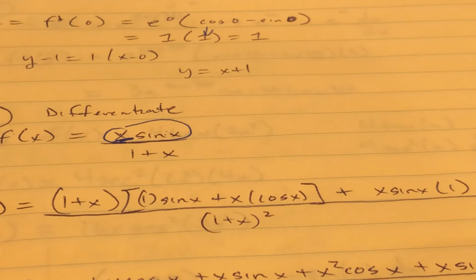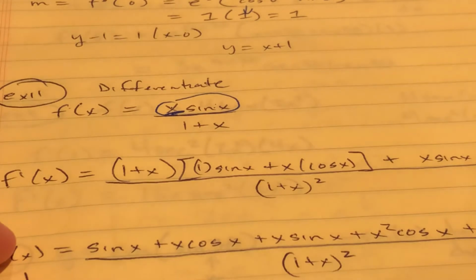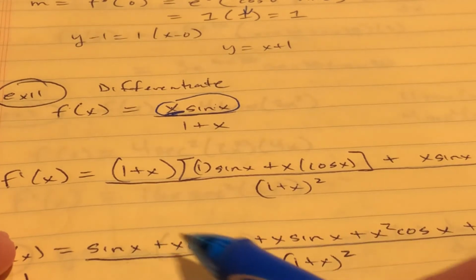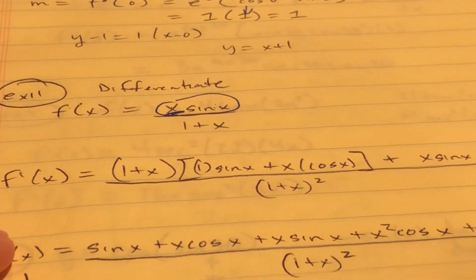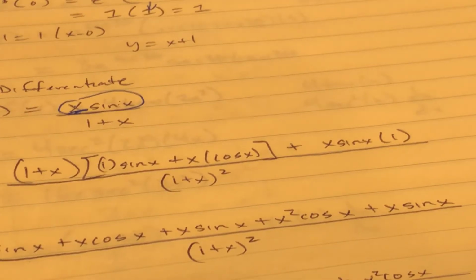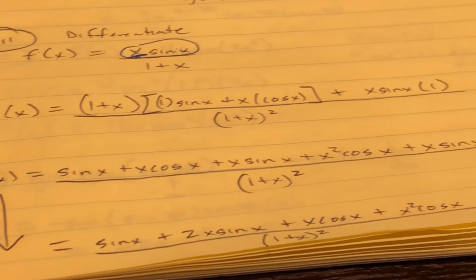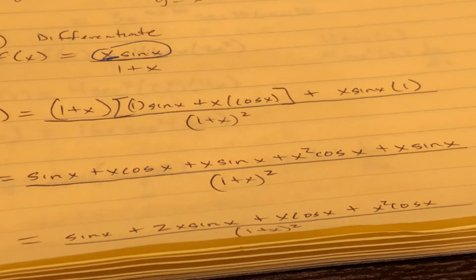Oh, man. So this times this, 2 terms times 2 terms. When you FOIL it, you get 4 terms. 1, 2, 3, 4 terms plus x sine x. So you have 2 of the x sine x's there. So I simplified it to be this. All right, f prime of x is that.